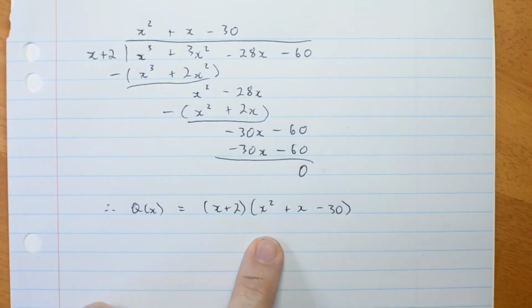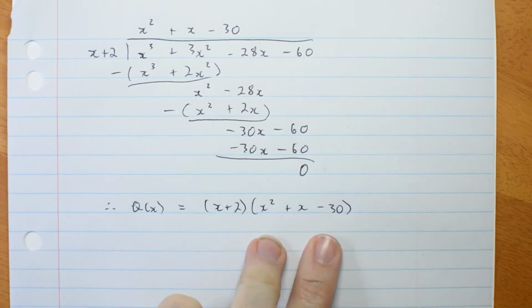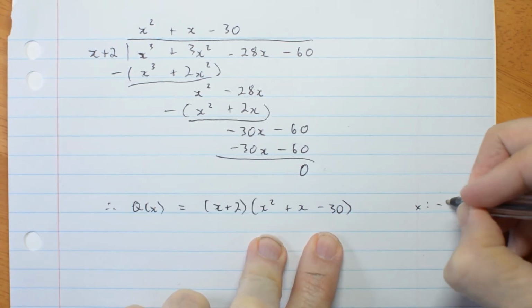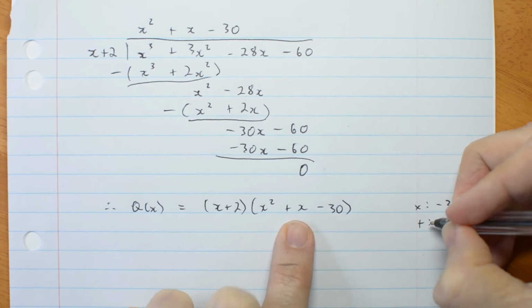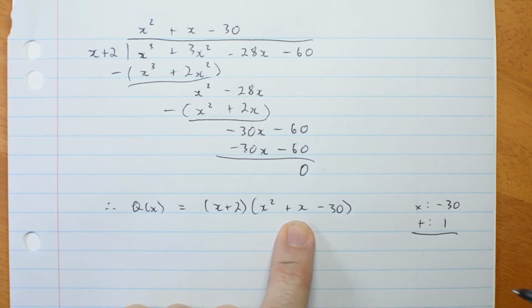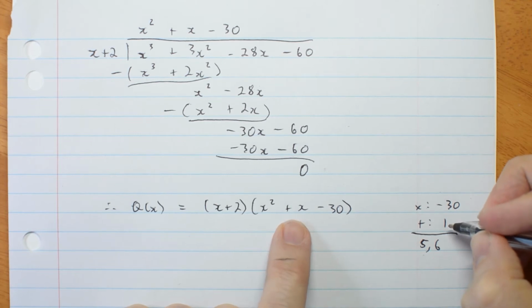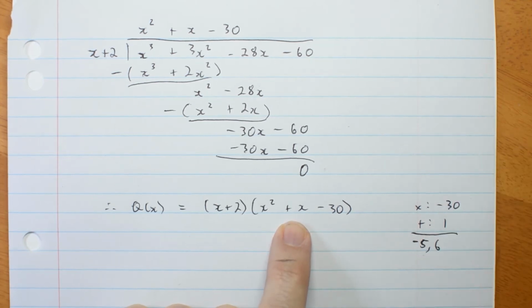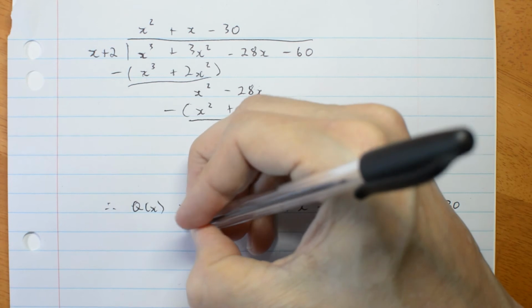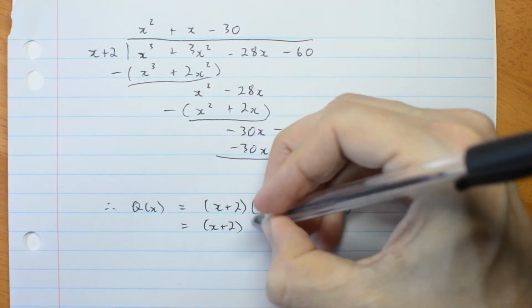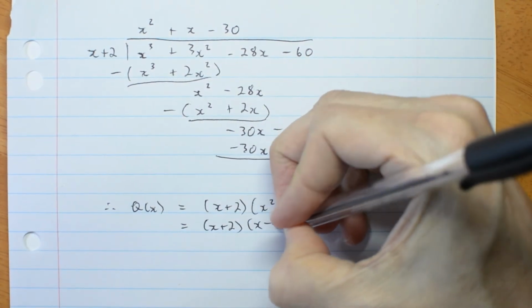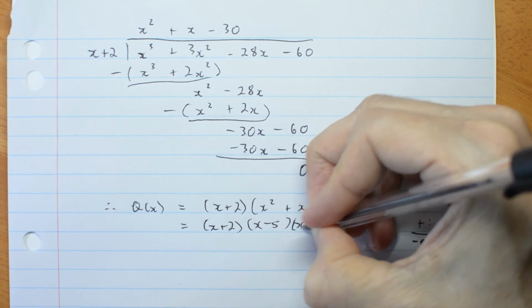Now this one is a quadratic and I should be able to factorise it. I need two numbers that multiply to give me negative 30 and add to give me 1. What two numbers multiply to negative 30 and add to give me 1? Well, they're 5 and 6, and I need a positive in the middle, so negative 5. So that is x plus 2, x take 5, x plus 6.